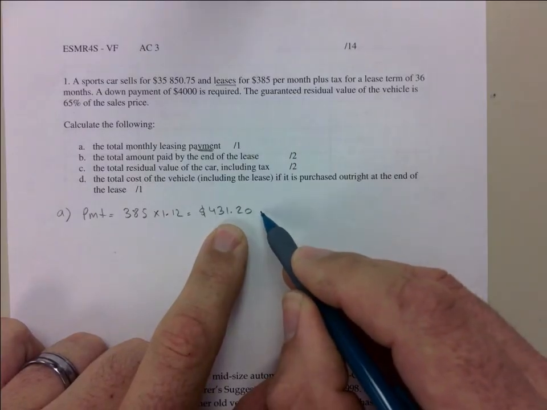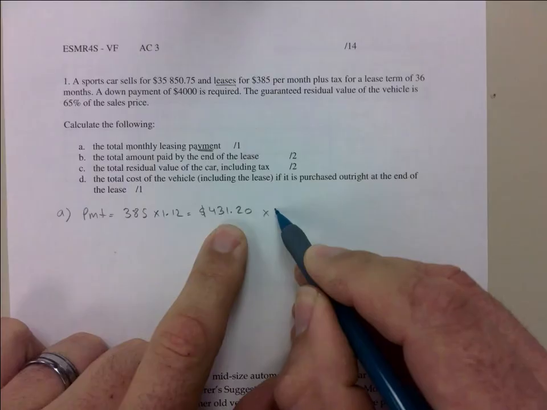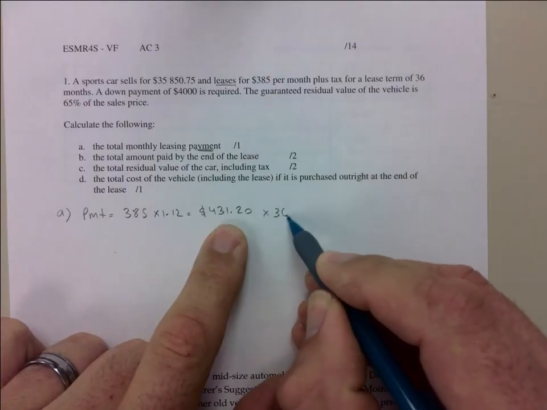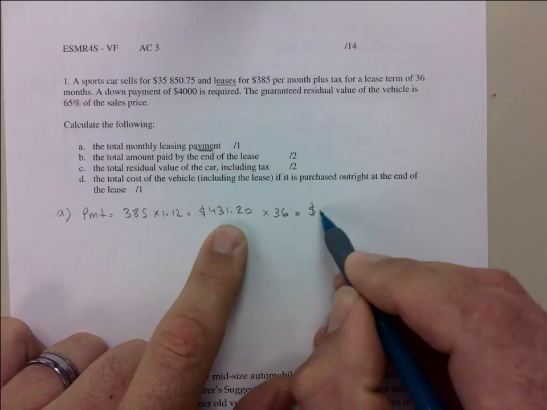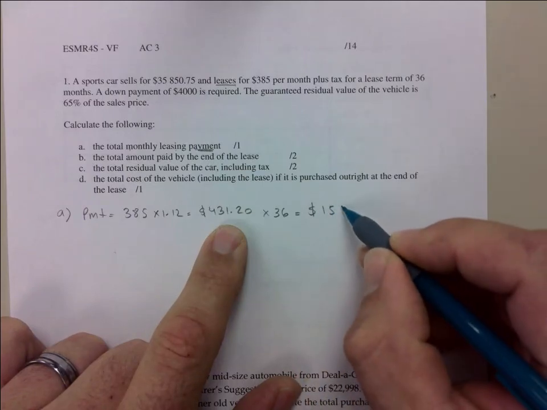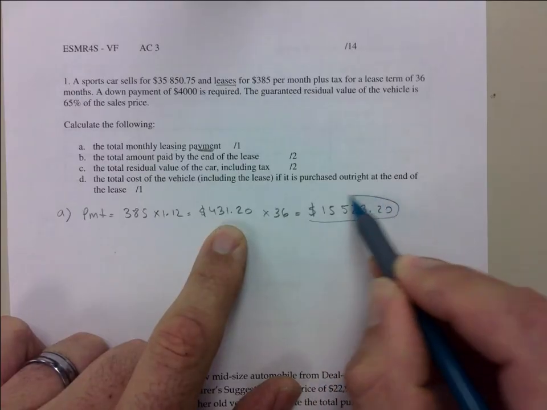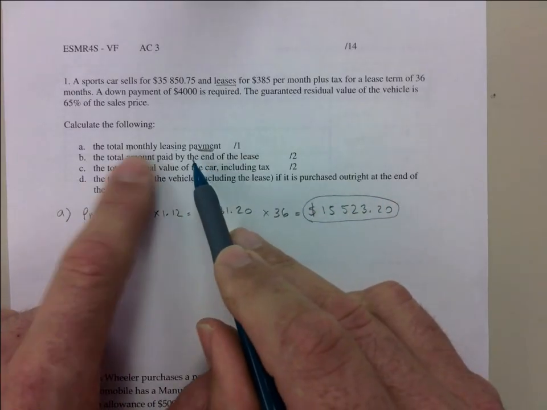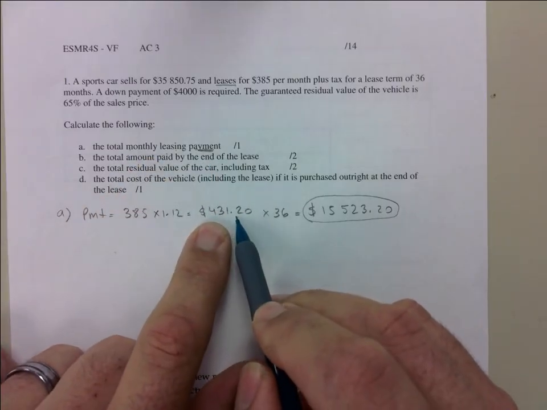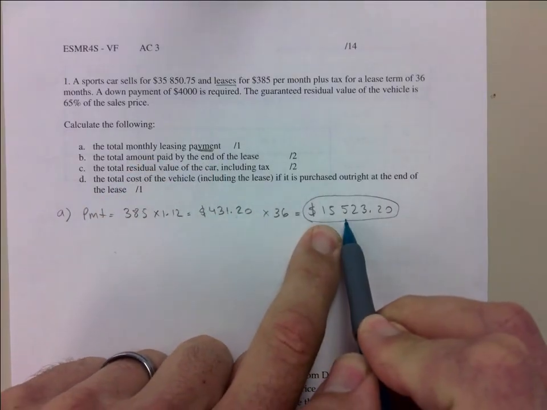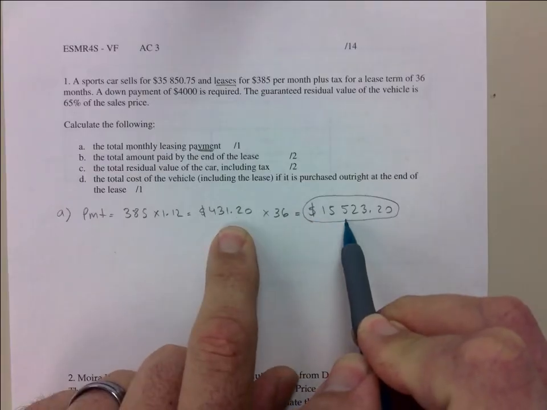If you did multiply this by, we have 36 months, right? The total comes out to be 15,523.20. This question wasn't worded very well, so whether you have this or this, I will give you the mark regardless.